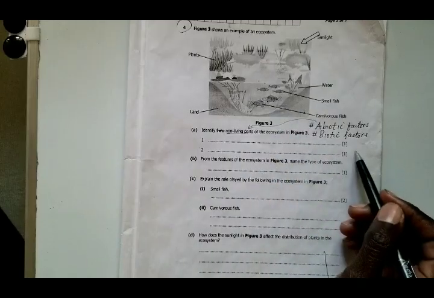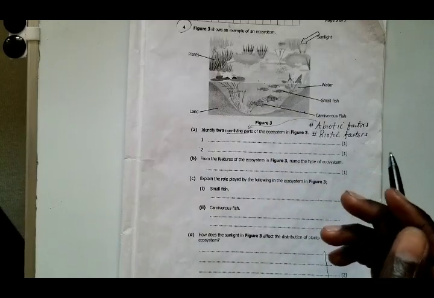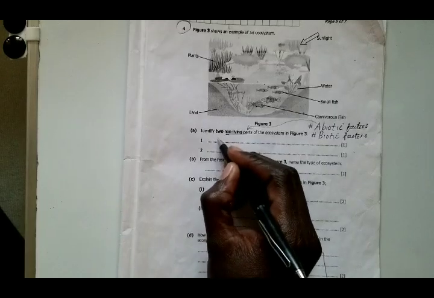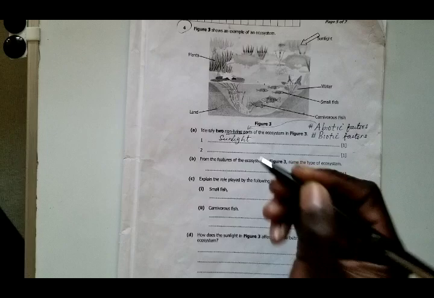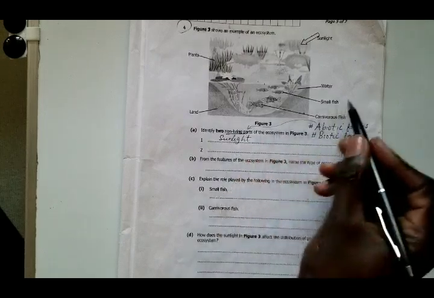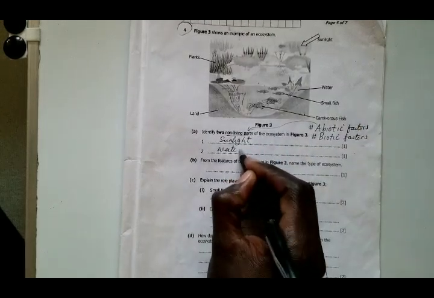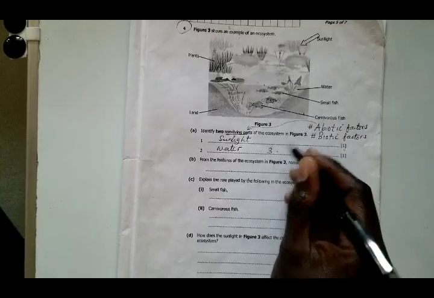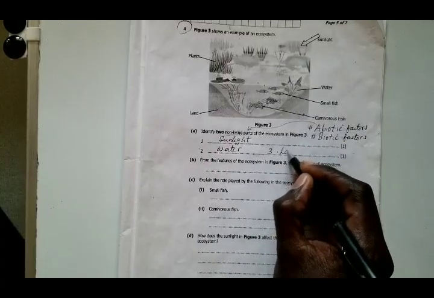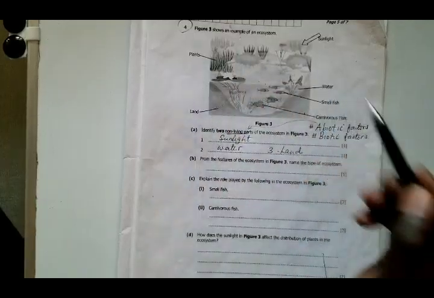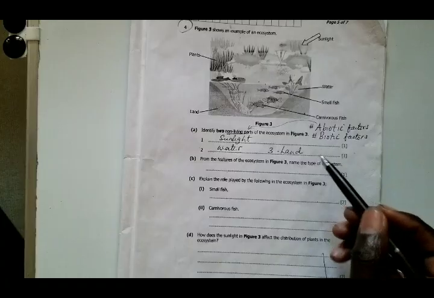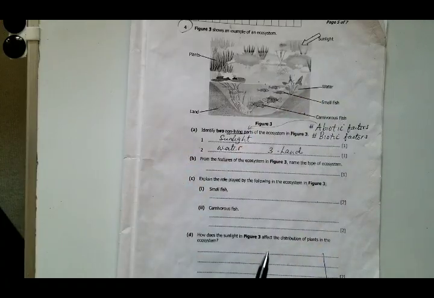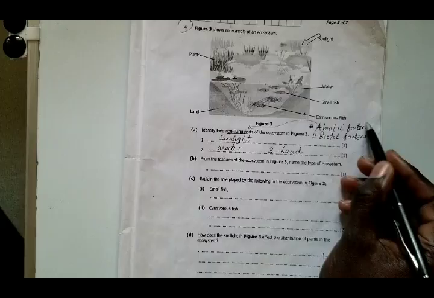So now what are the 2 things from what they have given you in this ecosystem that you can say are actually non-living? Of course, there are a lot of things. One, you can simply talk about sunlight. Yeah, sunlight or light is actually non-living. Then the other thing that we can simply talk about is water. If you wanted, you would have also put up another one, what we are calling land, because it is in the figure that they have given you. So these are simply examples of non-living things that are found in this ecosystem, and therefore we call them abiotic factors.